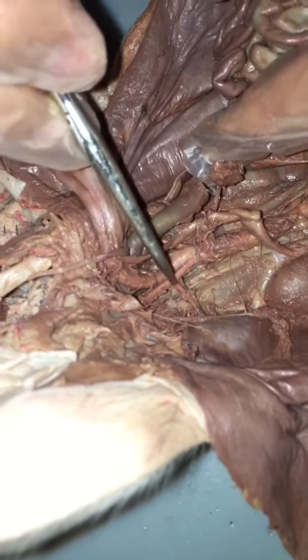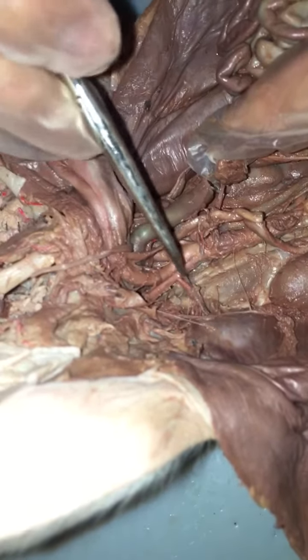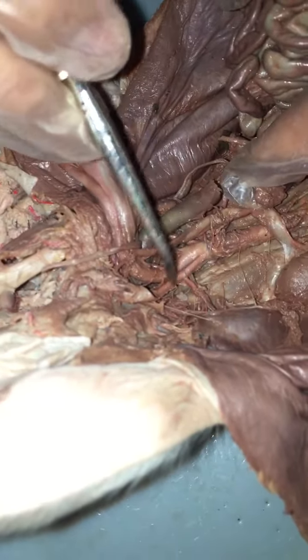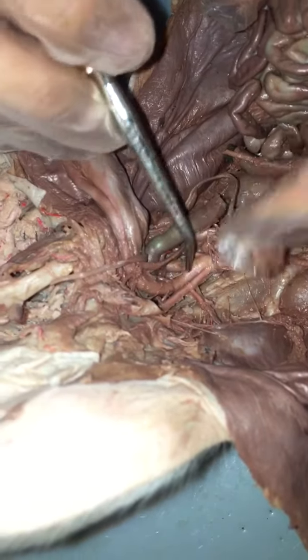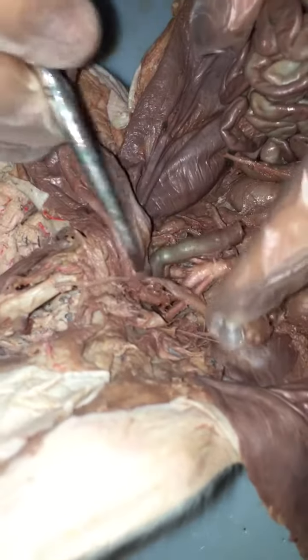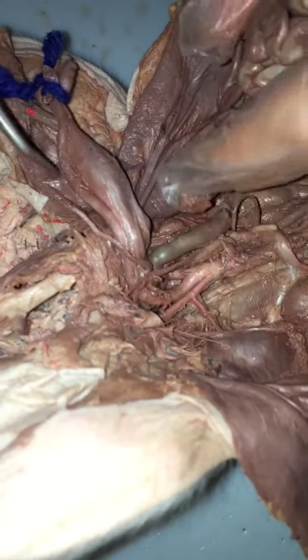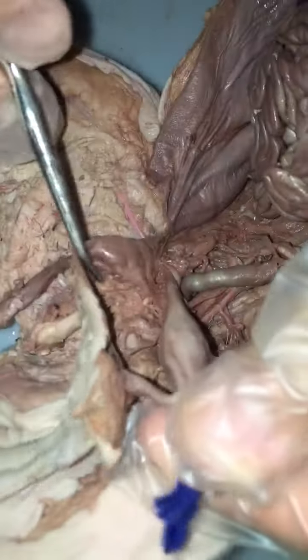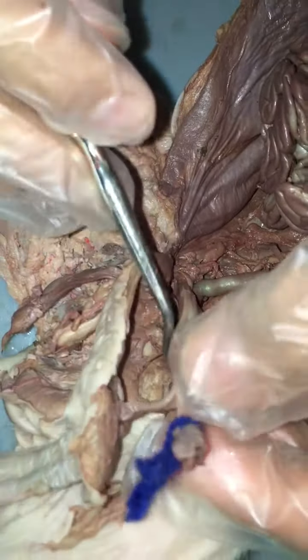External iliac is going out, and internal. And then your last arteries that you have are the umbilical arteries, which you see are coming down and come around down into the urinary bladder.